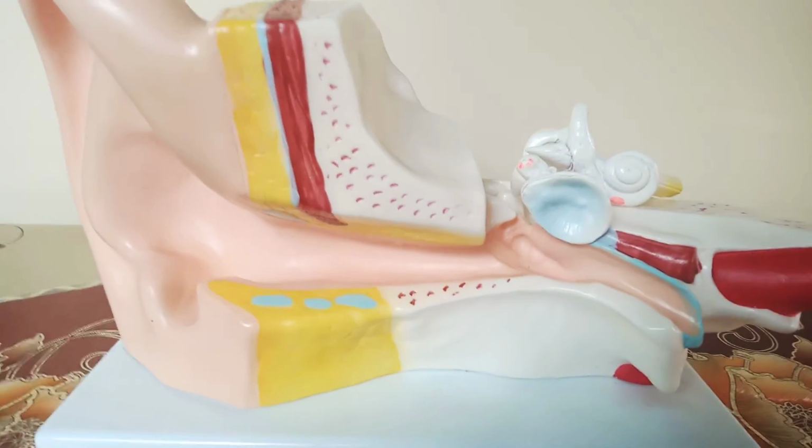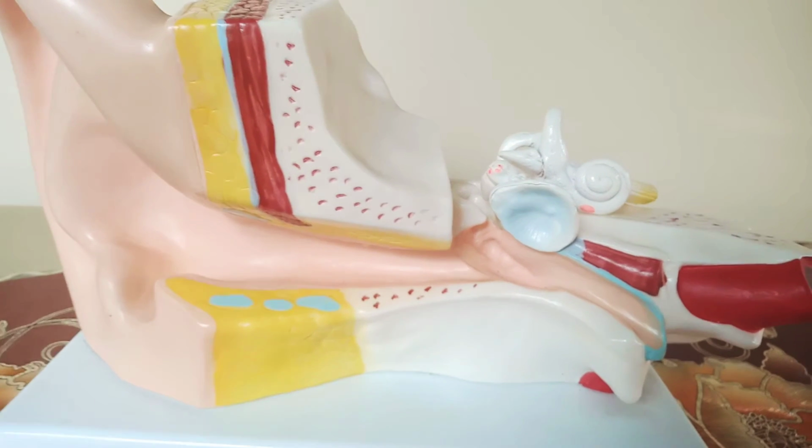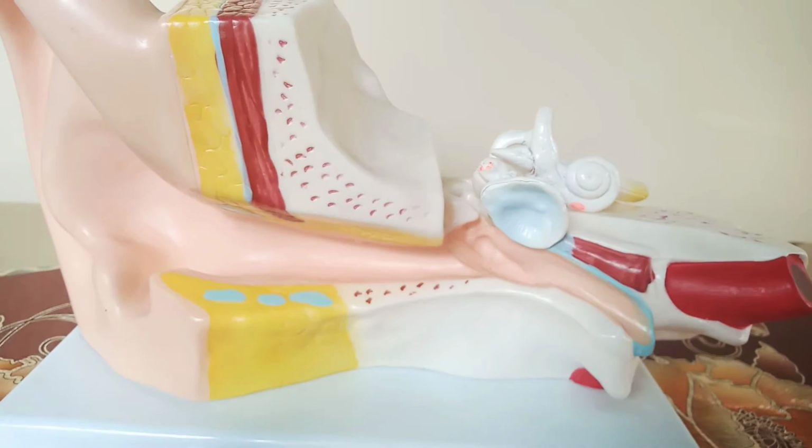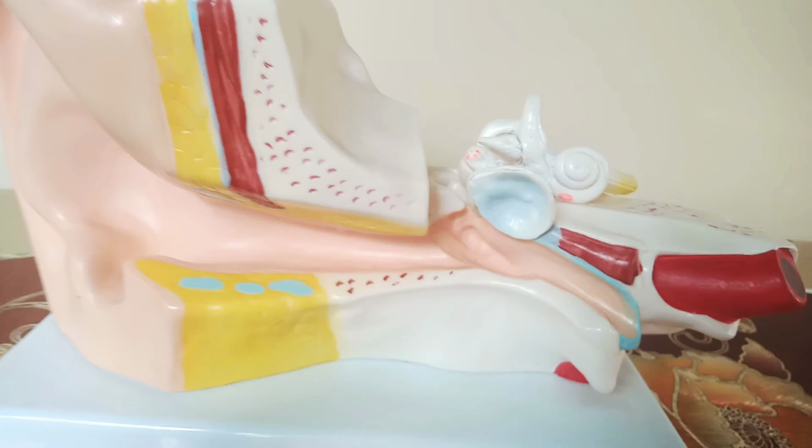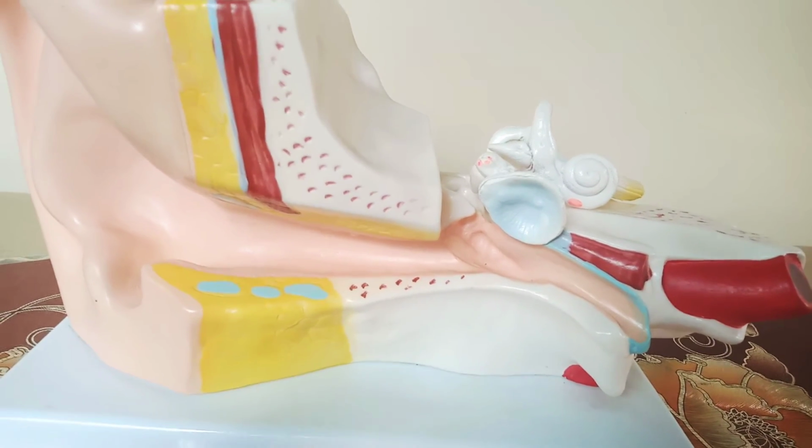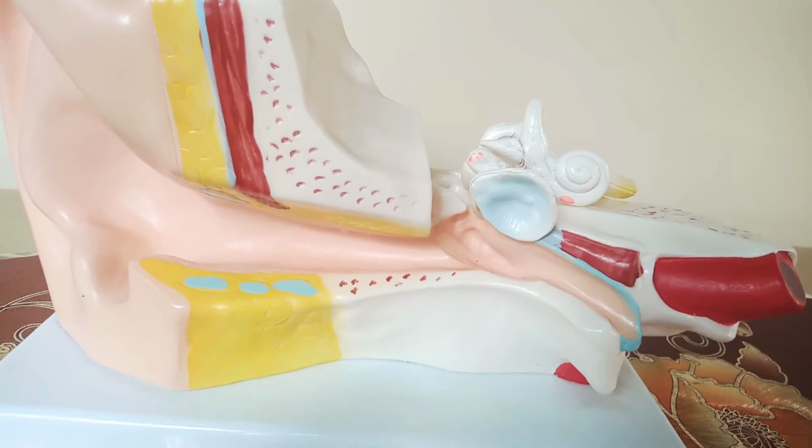Did you know that deafness is a state in which hearing is not possible? If you are able to hear my sound, then you are not deaf. But some people are facing the problem of deafness.